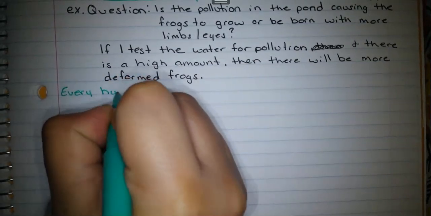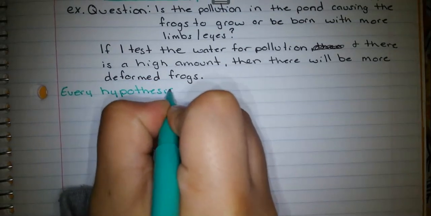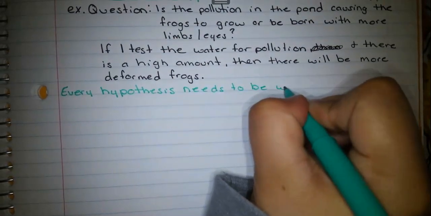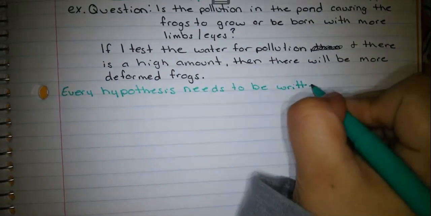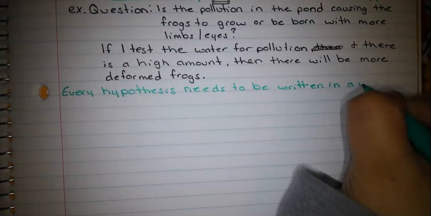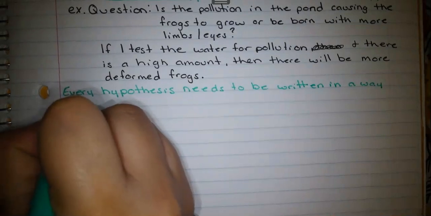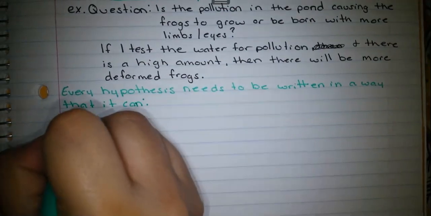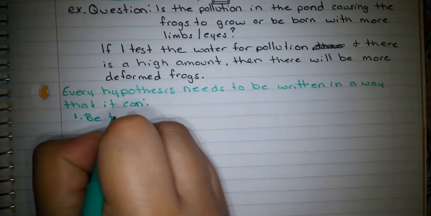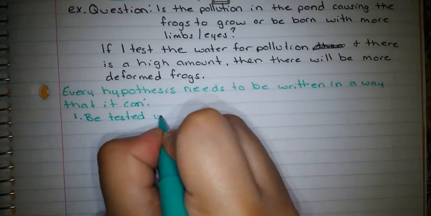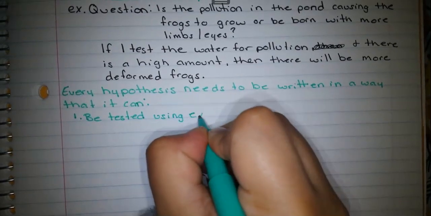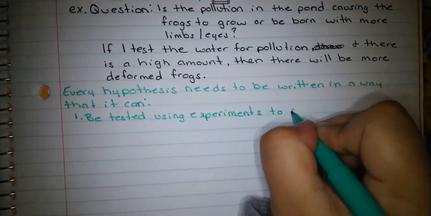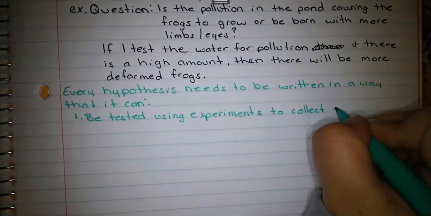Every hypothesis needs to be written in a way that it can do the following 4 things. 1, be tested using experiments to collect evidence.